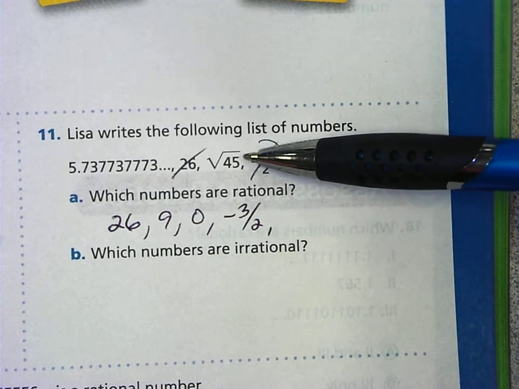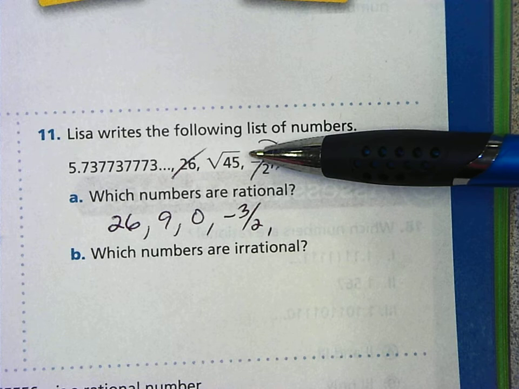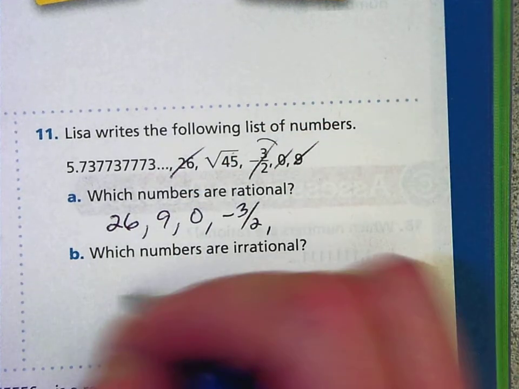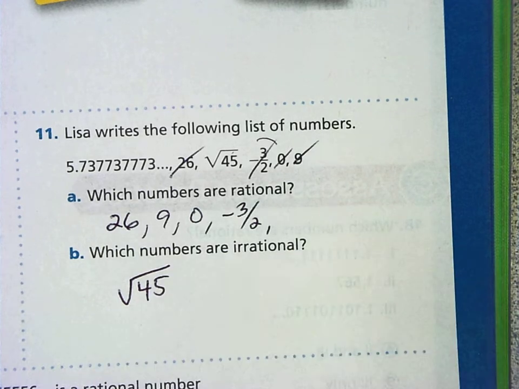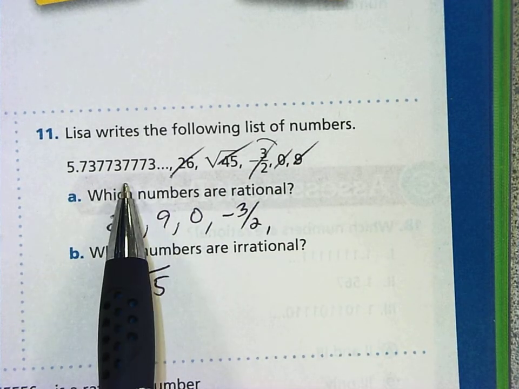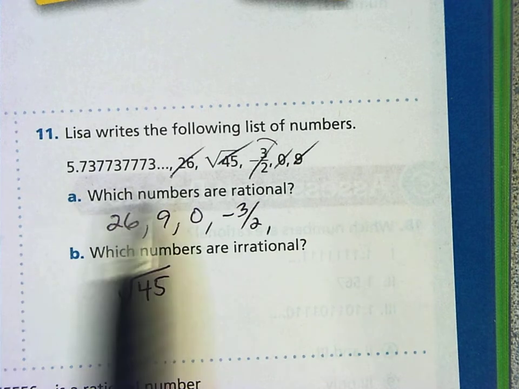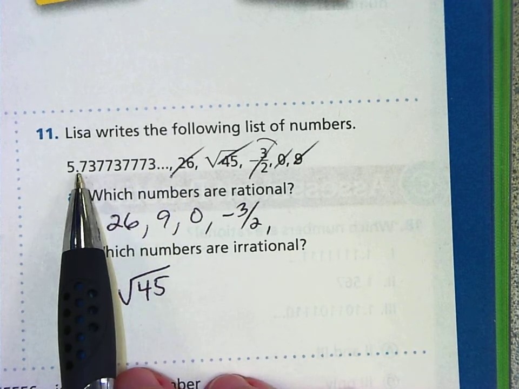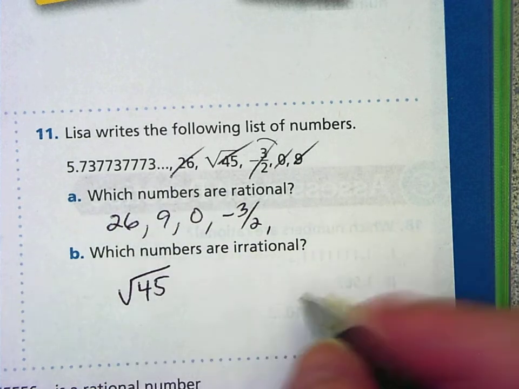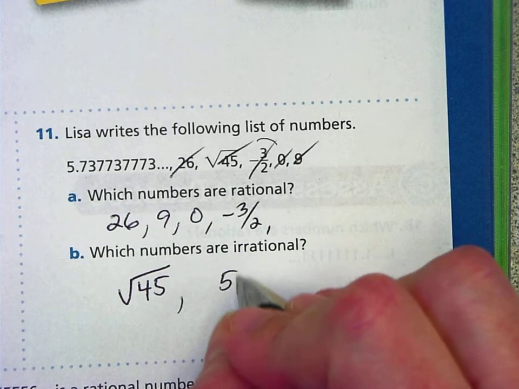So remember, square roots that are not perfect squares. Can you think of a number times itself that equals 45? No. So if I plug this into the calculator, I'm going to get a never-ending decimal that does not repeat. And then remember, decimals that keep going and never end with no pattern, those are irrational. 7, 3, 7, 7, 3, 7, 7, 7, 3. So the same pattern is not happening. That is irrational.